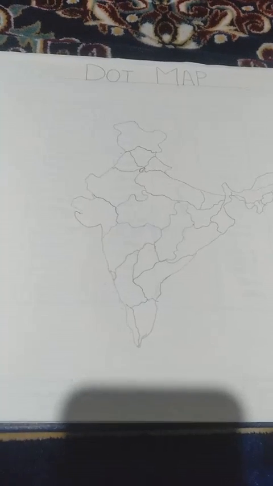So now I've given you all the task to make a population distribution chart according to the dot map of the Indian subcontinent. Before starting with the dot map, what is the first thing that we need to do? We need to make a data sheet. And this is the data sheet.